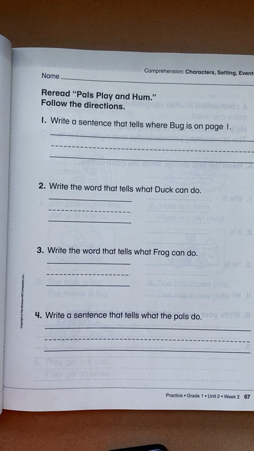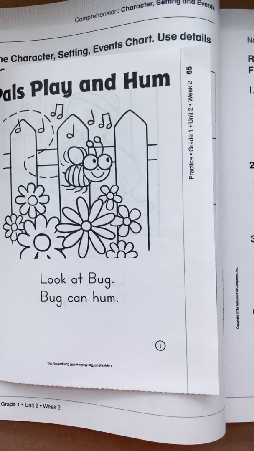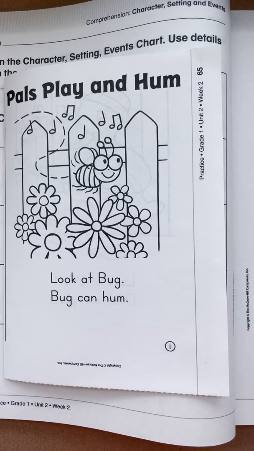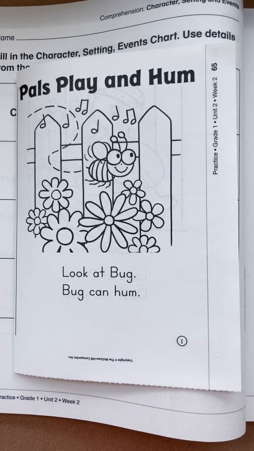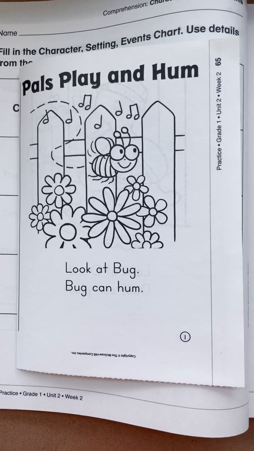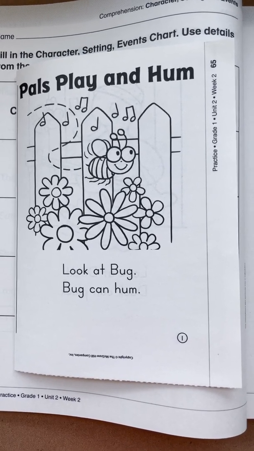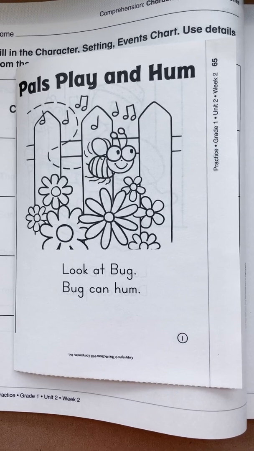Take a look at page 67. Reread Pals, Play, and Hum, and then follow the directions. Number 1 says write a sentence that tells where Bug is on page 1. Let's go back into the story on page 1 and reread it. Look at Bug. Bug can hum. Let's also take a look at the picture.